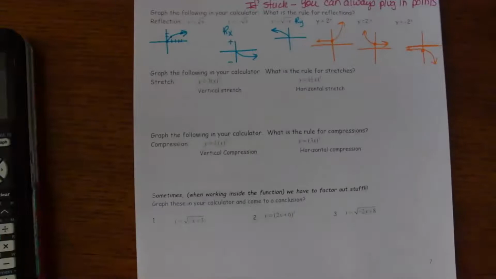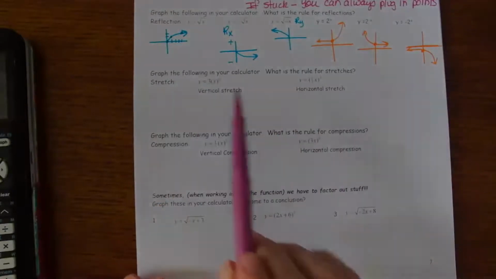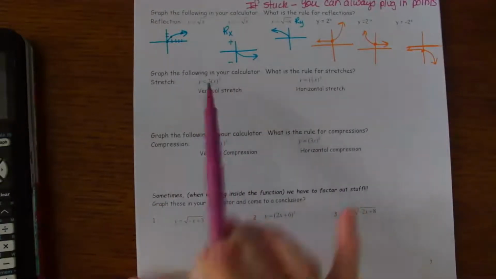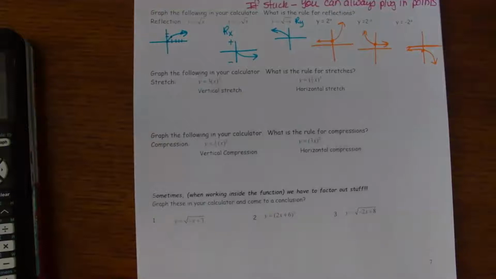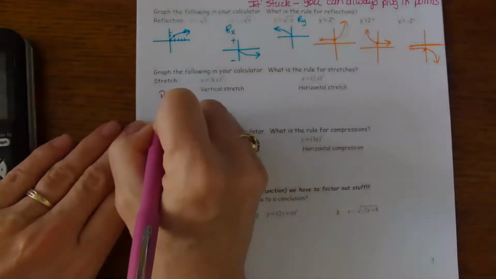All right, what about stretches and compressions? What does a number outside do? So take a second and look at this. What happens? I'm going to do the parent values.